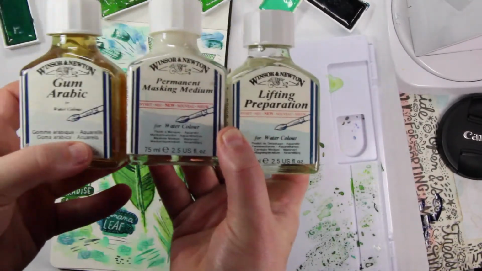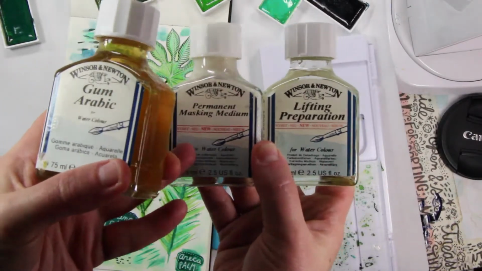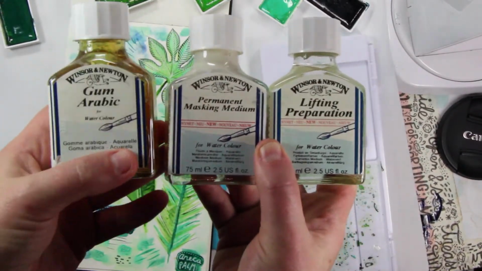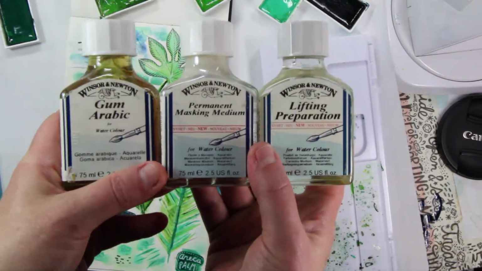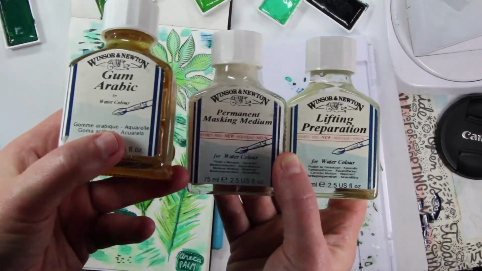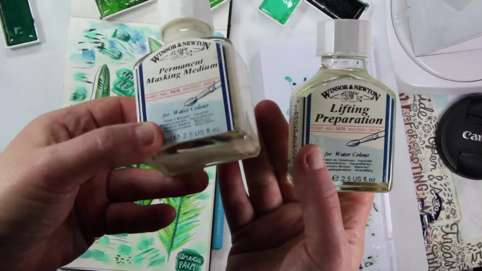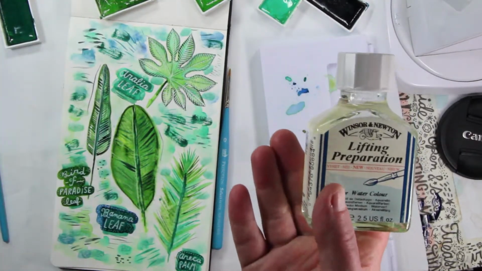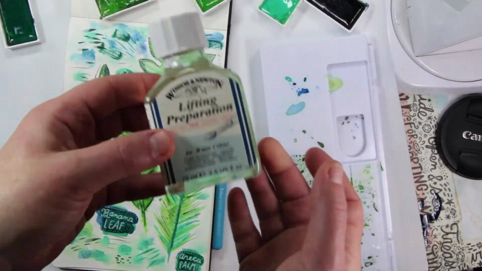What's funny is I sort of have collected a bunch of these and I really don't use them. I used to use permanent masking medium a lot when I did pet portraiture. I don't use it really at all anymore. I might start again. Who knows? I keep these around because this is just all-purpose good to have for different things. This, I'll keep it until it's dried out, you know, until I can't use it anymore, and maybe I'll fool around with it at some point, but I don't really use it regularly.